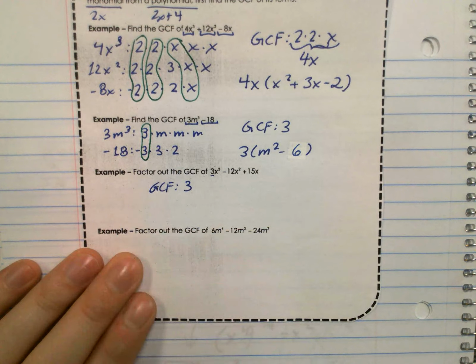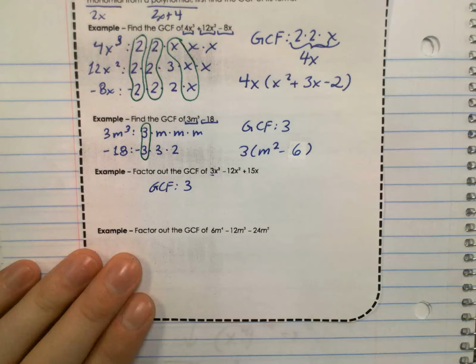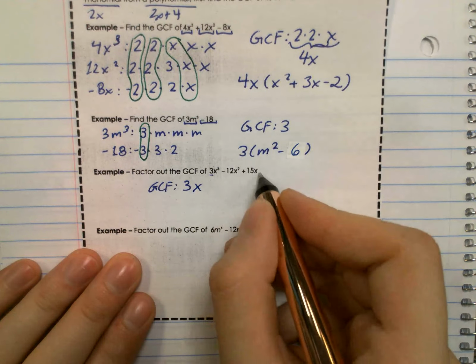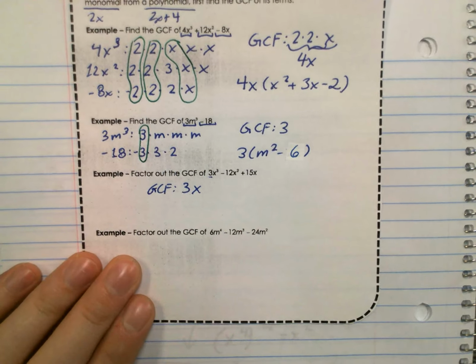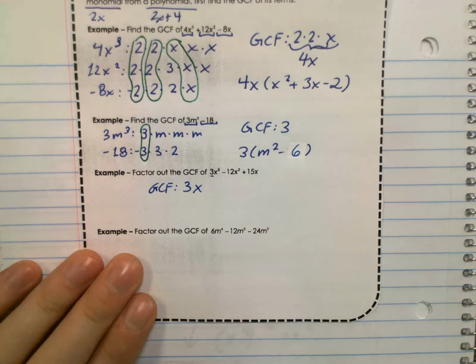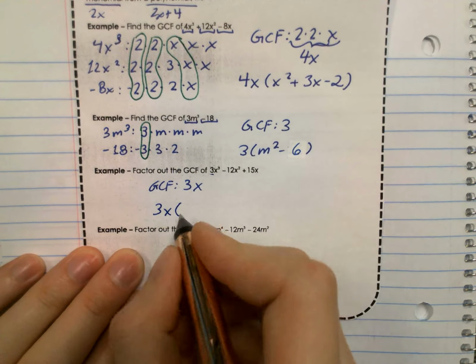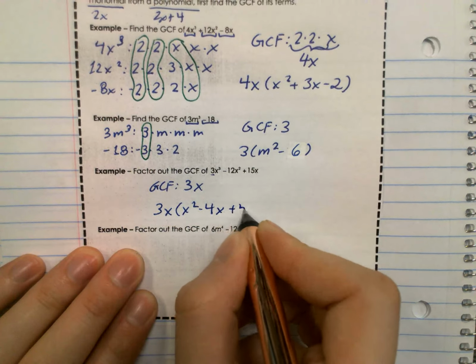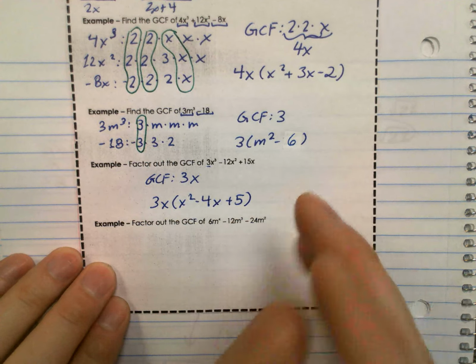If it is included, you take the smallest amount of x, and that's what you're taking out. For example, it would be x to the first power, so just x. If it was x squared and everything else was x to the third, x to the fourth, you take 2 x's out, meaning x squared. So my final answer here would be 3x times x squared minus 4x plus 5. Okay?